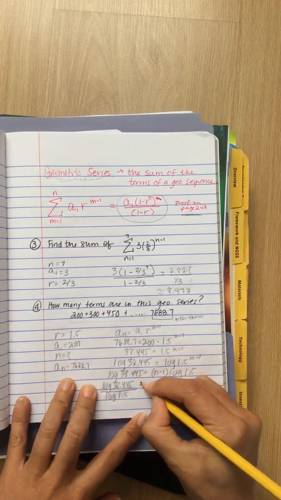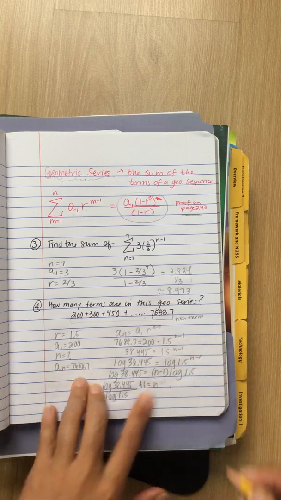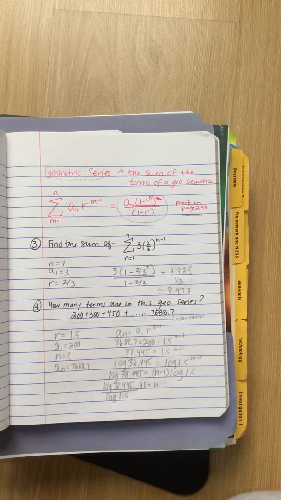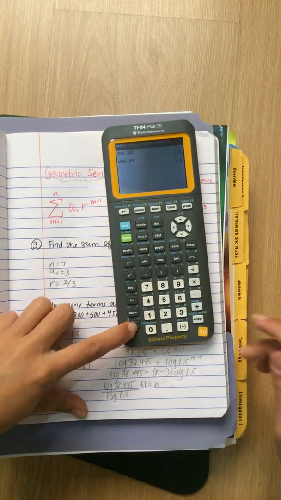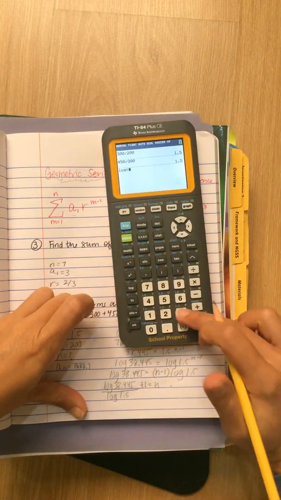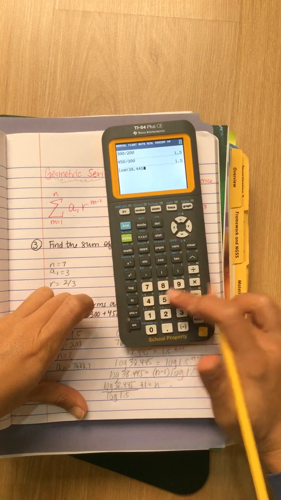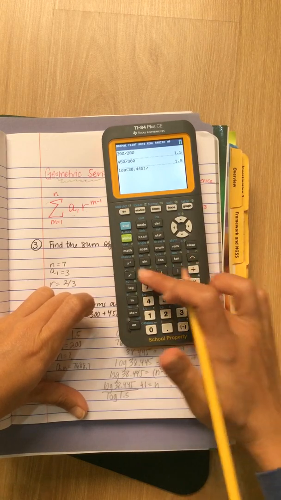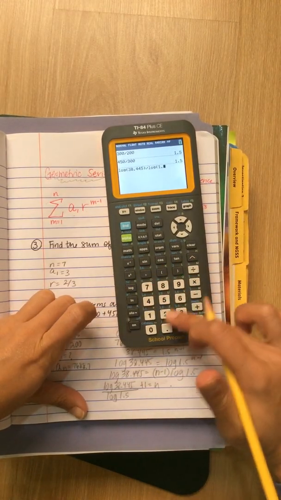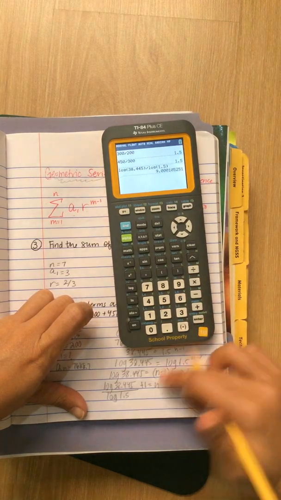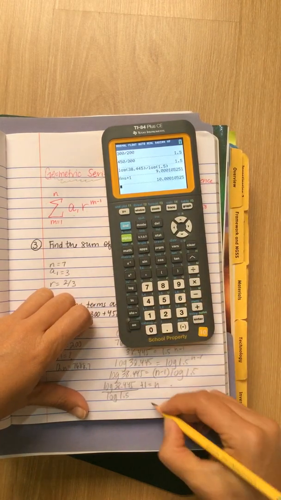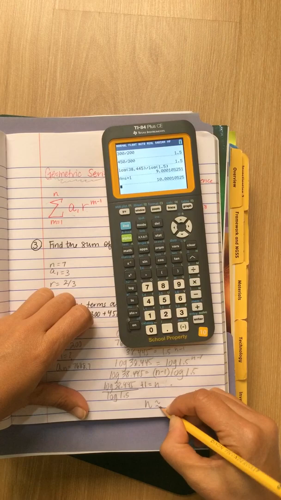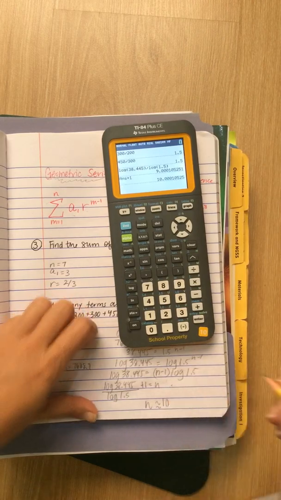It's going to be plus 1 equals n when I move that 1 over. So I'm running out of space. So now when we go ahead and solve for that, log of 38.445 divided by the log of 1.5 plus 1. So n is 10.